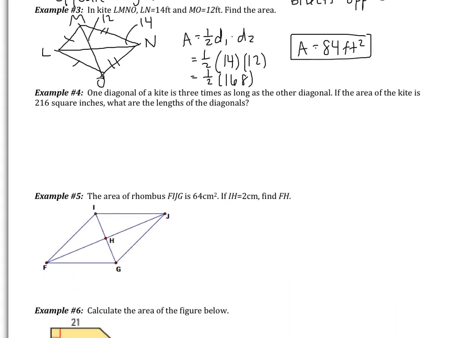Okay, we're going to move on to example 4. It says one diagonal of a kite is 3 times as long as the other diagonal. If the area of the kite is 216 square inches, what are the lengths of the diagonals? I would like you to take a minute, pause the video, and try this one on your own, please. Good luck.